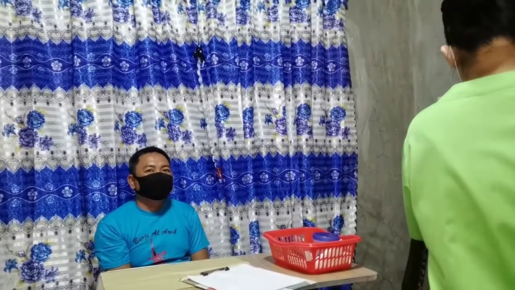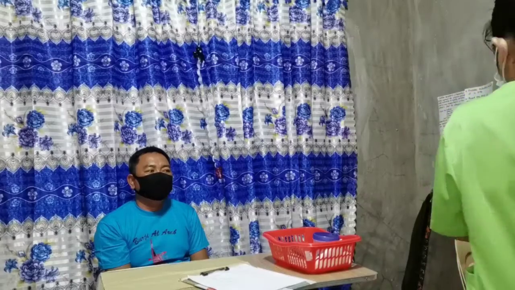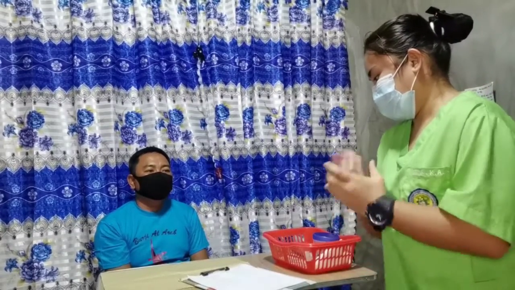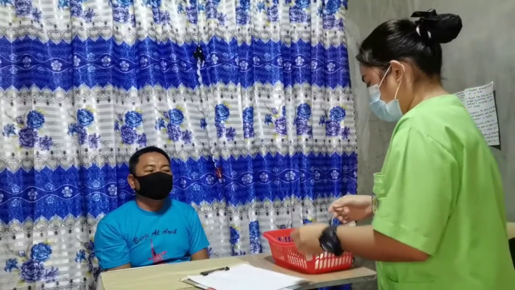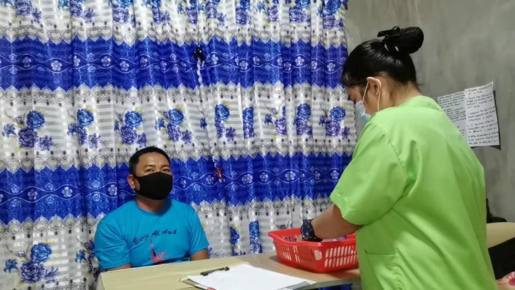Do not recap the used needle. Engage the safety shield or needle guard if present. Discard the needle and syringe in the appropriate receptacle. Assist the patient to a position of comfort. Remove gloves and dispose of them properly. Perform hand hygiene.